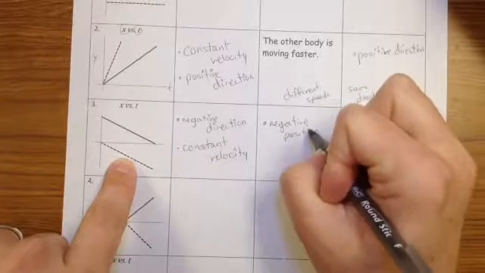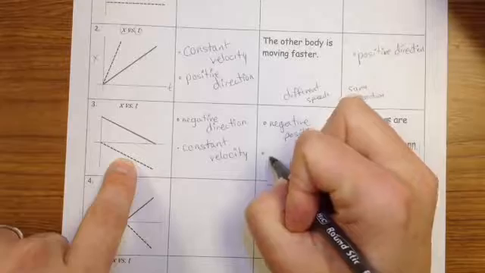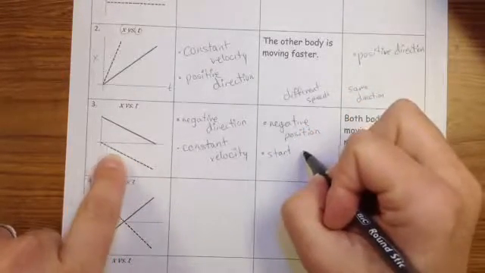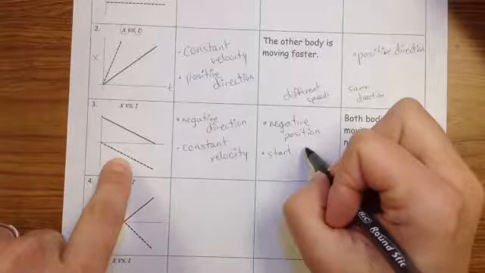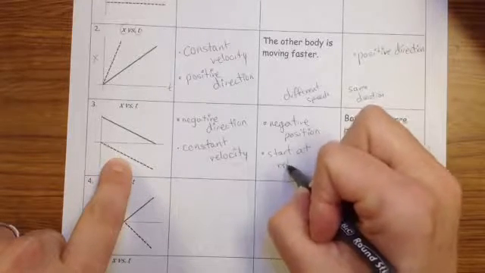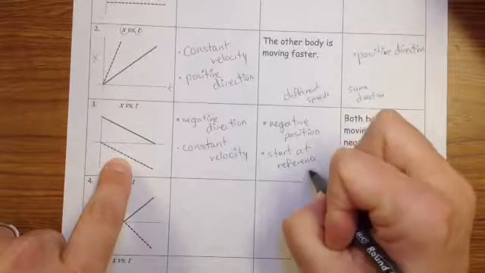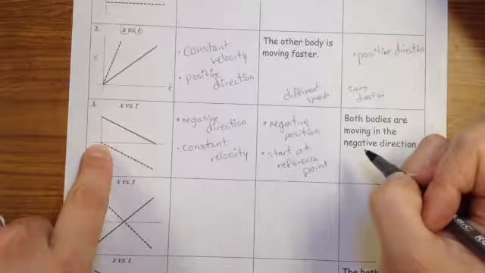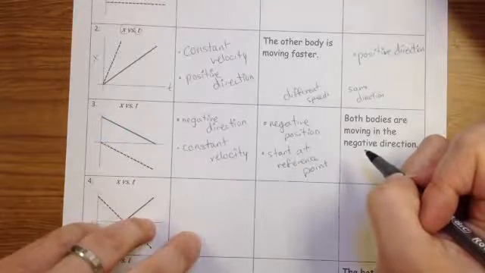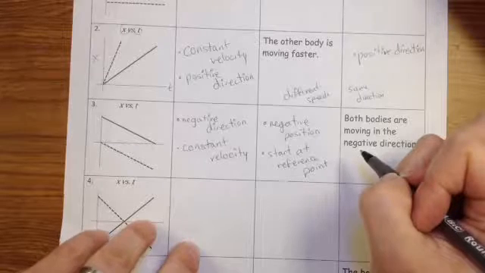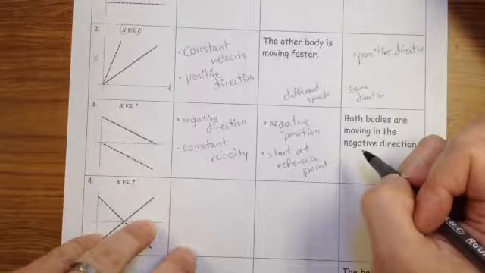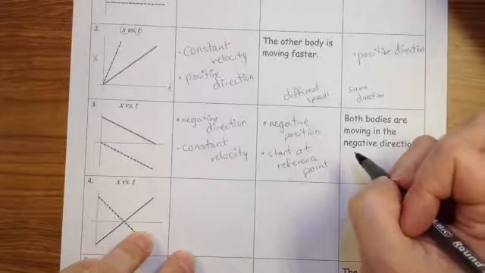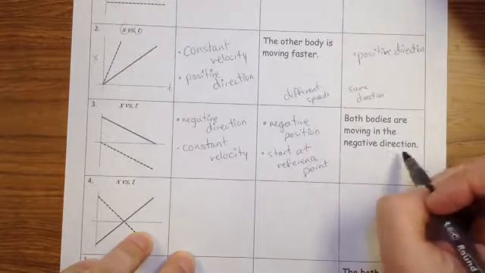Another thing that's different about it is where it starts. Where does the dashed line start? At the reference point. This one starts in a positive position. This one starts at the reference point. Okay? So what is similar? Well, they're both moving in the negative direction.